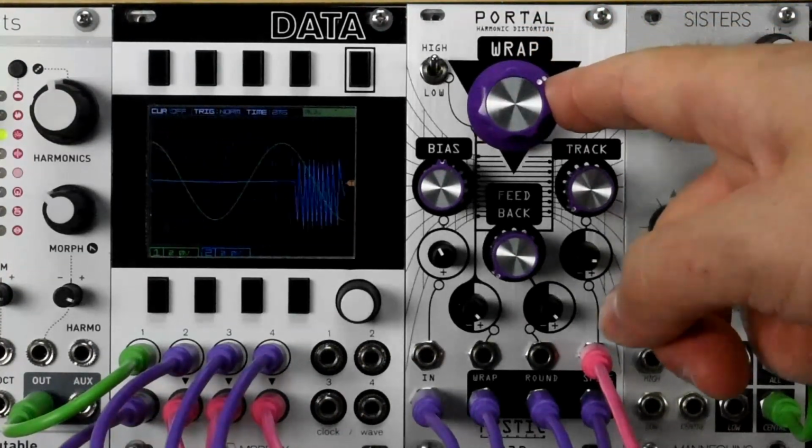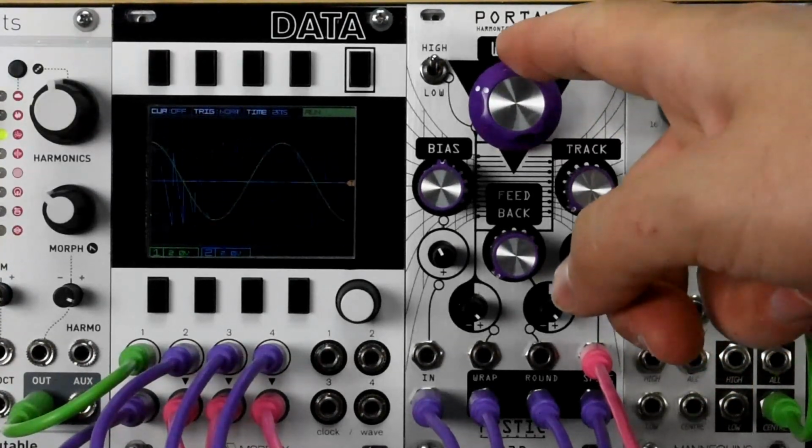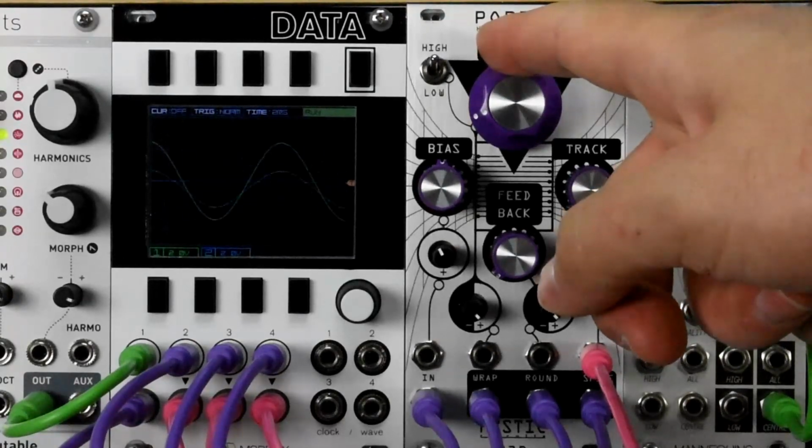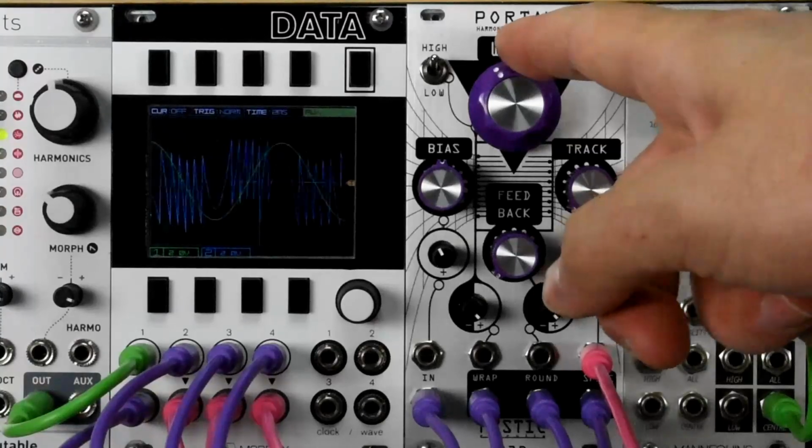The track control has a dedicated trimmer on the back of the module that may have to be adjusted as differences in power supply cause different behaviors for this control. Users are encouraged to adjust this trimmer to their own taste.